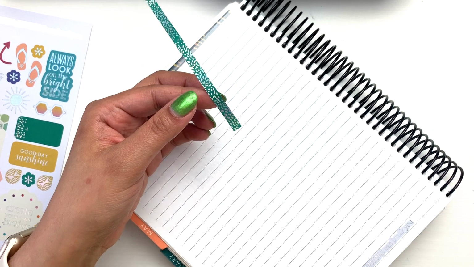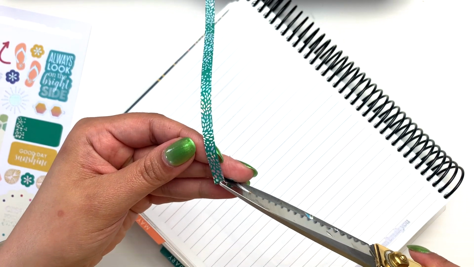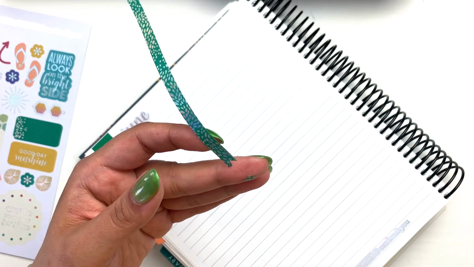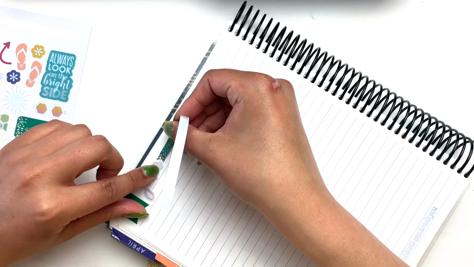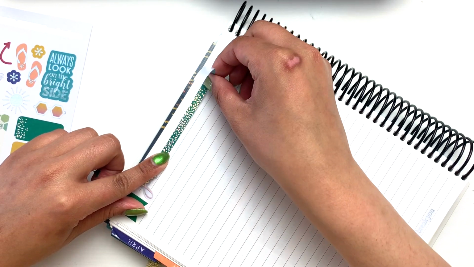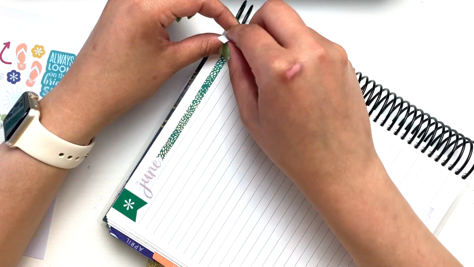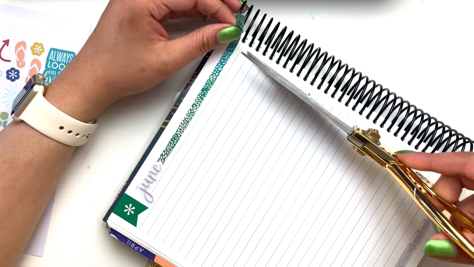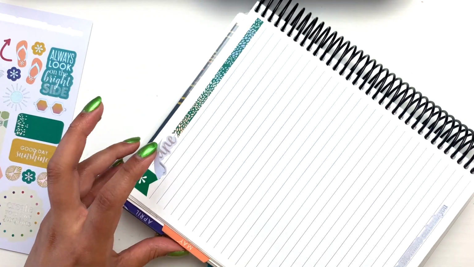To make it a little bit more decorative, I'm going to snip a little bit off the ends and make it into more of a page flag before I place it down. So I'll just go ahead and add it here next to the month of June across the top, and then snip the ends, and I'll plan on using that little bit of washi on this page as well.